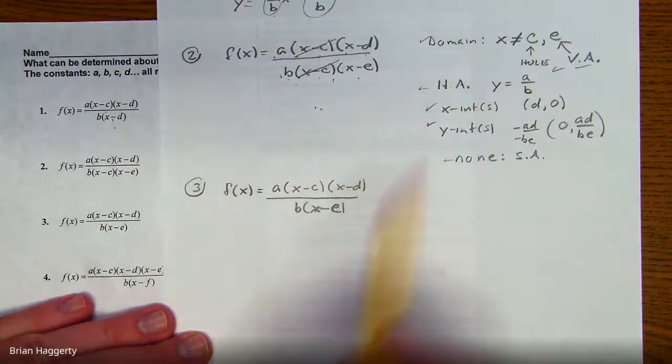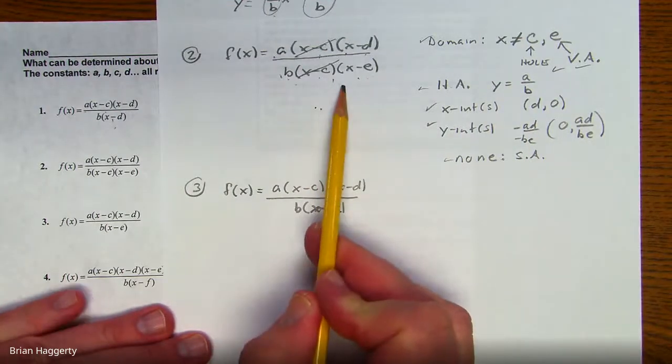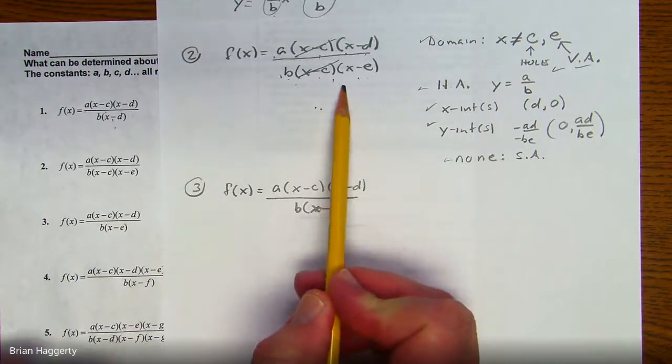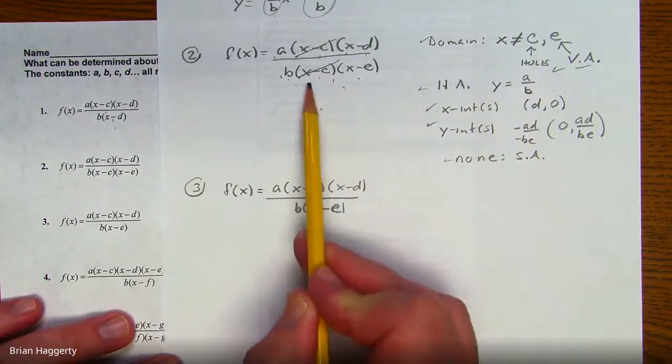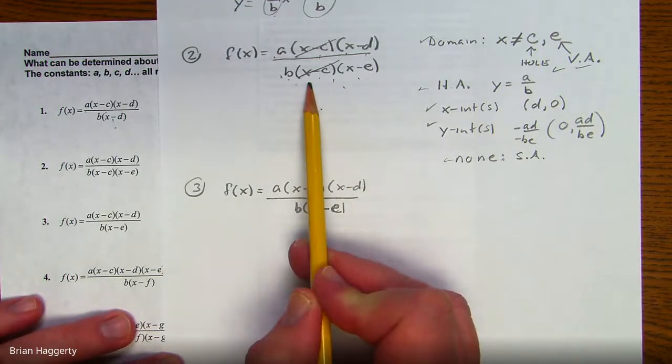Oh, I don't know if I said this or not, but just one more thing to emphasize from this one here before we move on to number 3. Always make sure you identify a domain before you reduce or cancel.